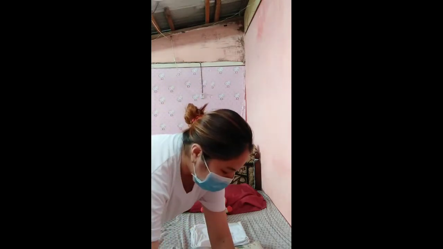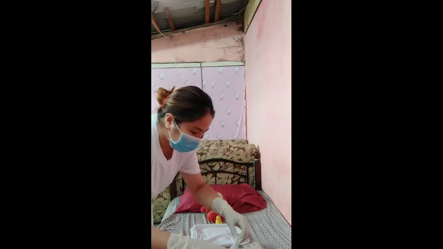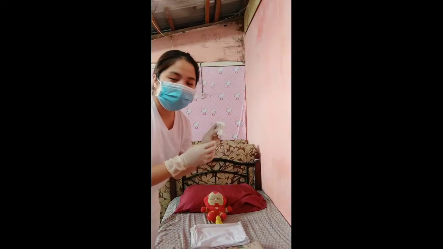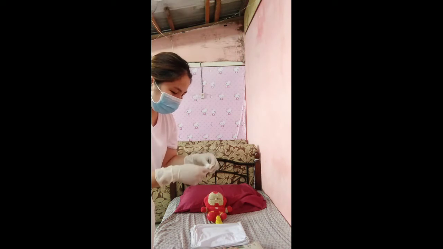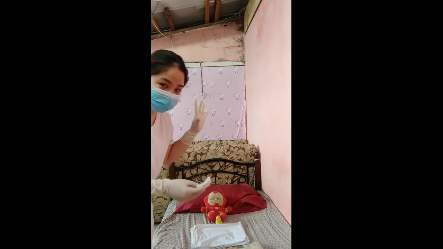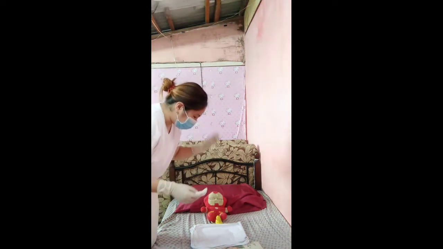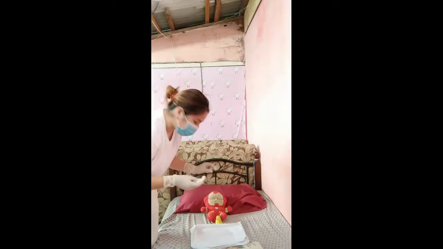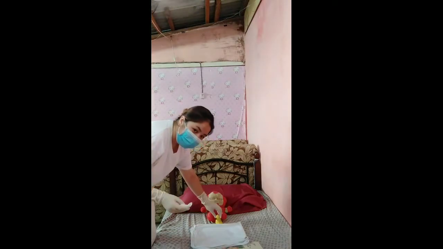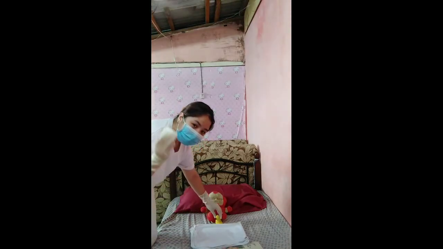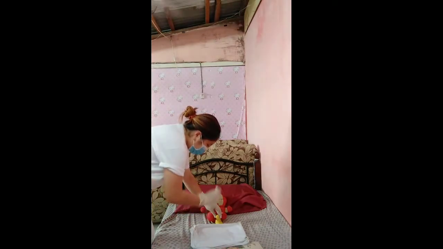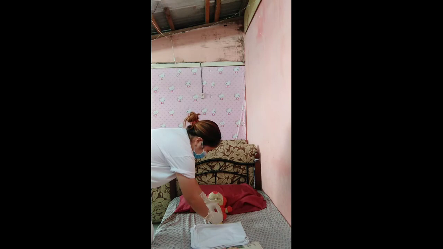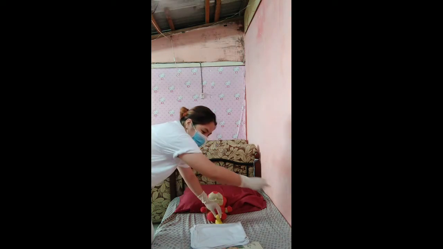So I have here 3 alcohol swabs. We assume that this is an alcohol swab. I use my non-dominant hand, and I put this on the meatus of the patient and clean. The first alcohol swab, 1 circle only, then discard.